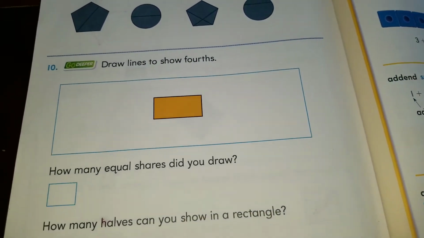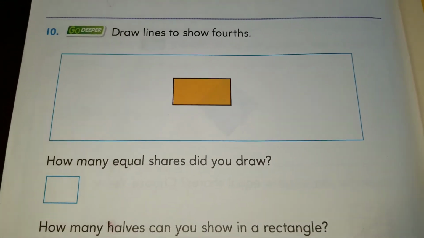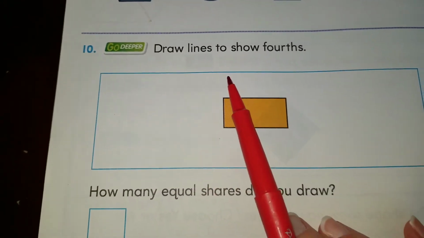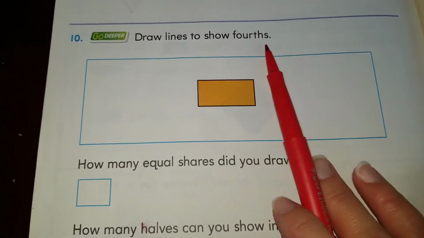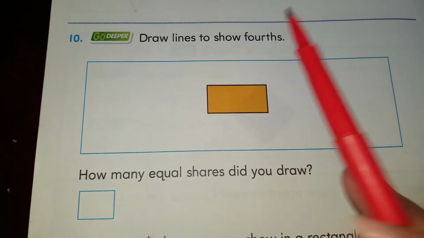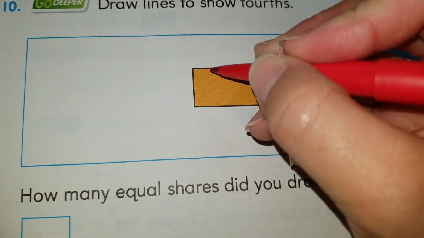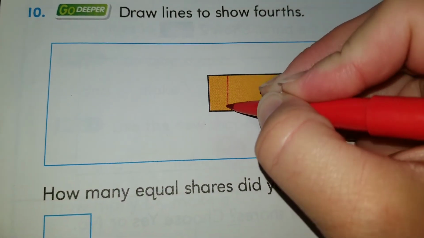Alright, boys and girls. And finally, number 10. Now, number 10 is a little bit tricky. We're going to do it together. And it says, draw lines to show fourths. When we show fourths, boys and girls, we divide a shape into 4 equal parts. So let's get to it. We're going to divide the shape into 4 equal parts.